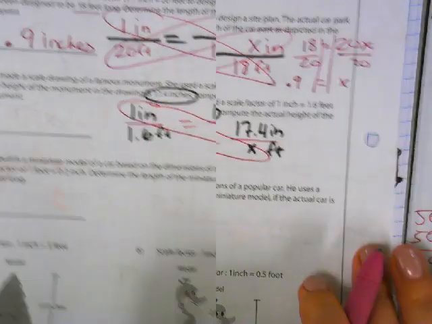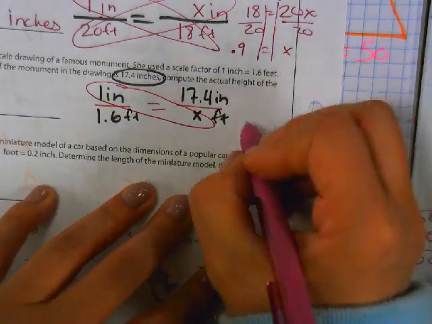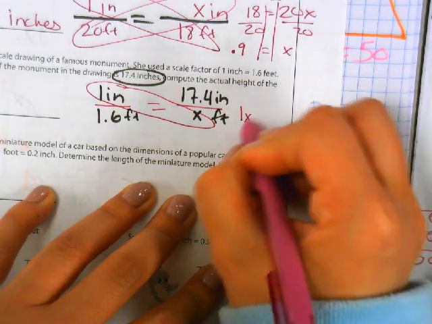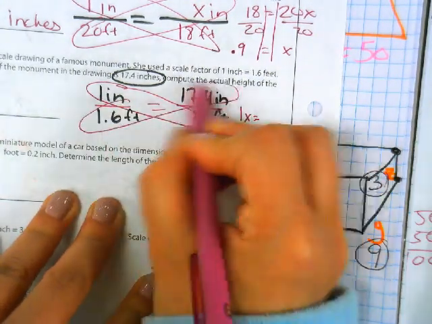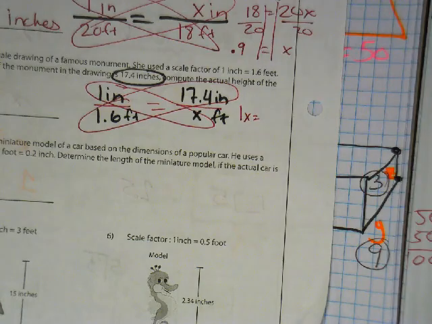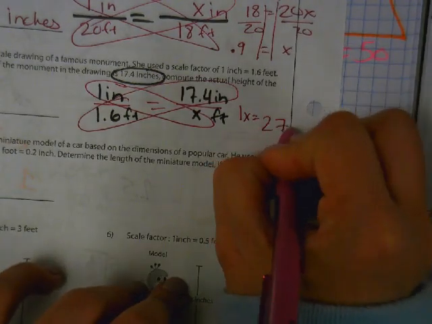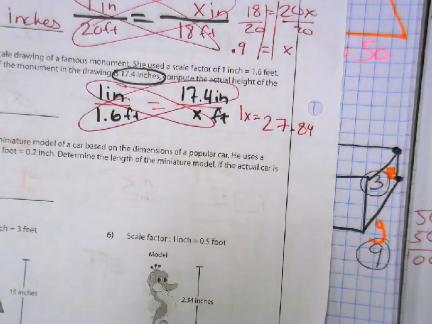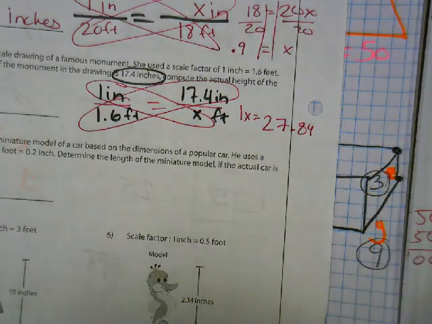So you do the butterfly method. 1 times x equals 1x, or just x. And then 1.6 times 17.4. You can go ahead and type that into a calculator. 27.84. Divide by 1, divide by 1. Hey, you get the same answer.